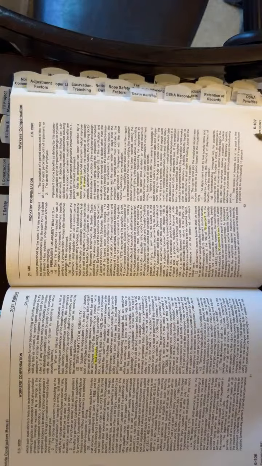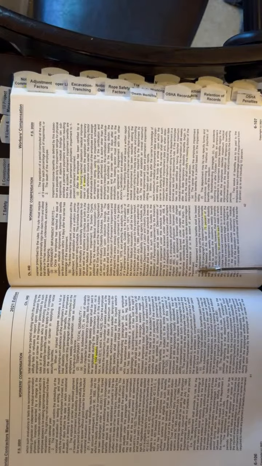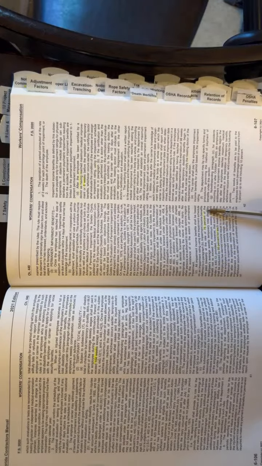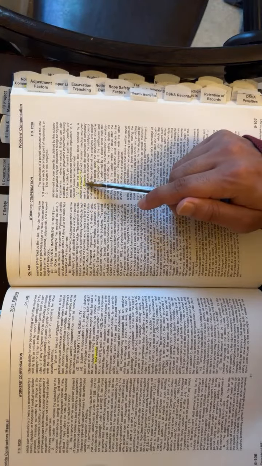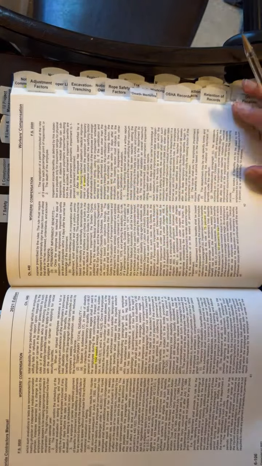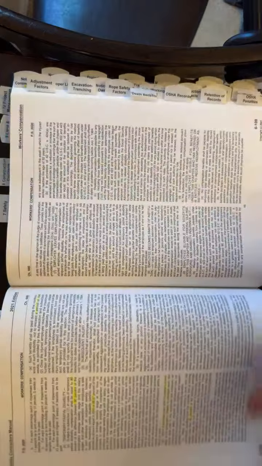Except 6107. C, 75% of the employee's average weekly temporary total disability reduced by 50% for each week. D, 6 weeks before the expiration of temporary benefits.